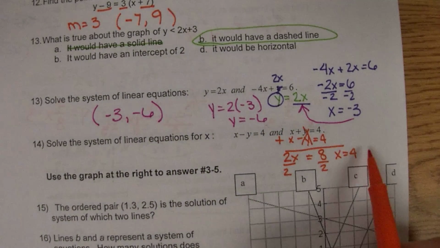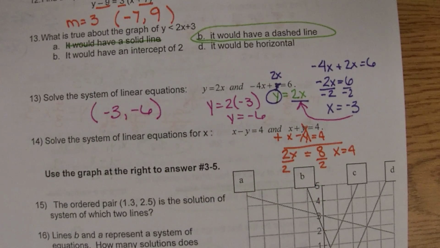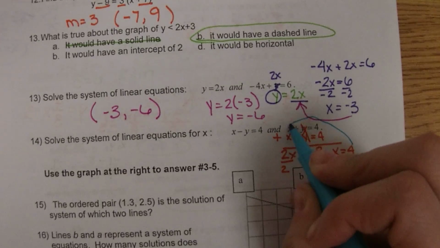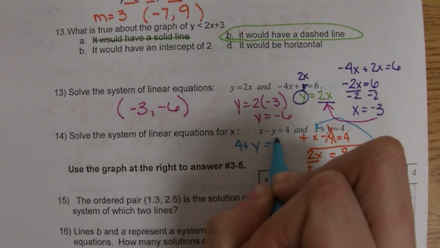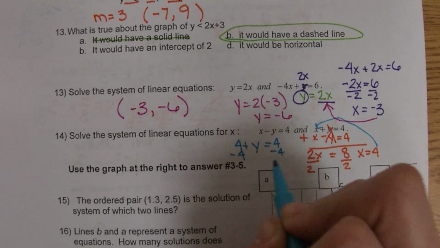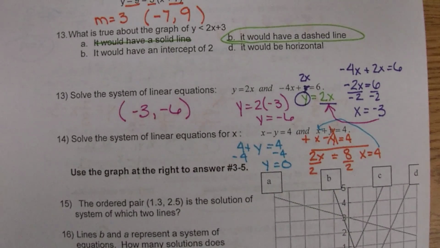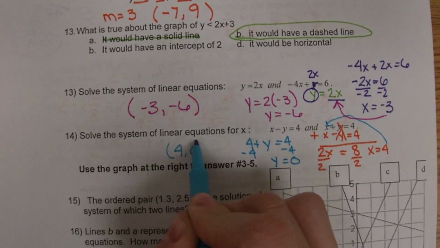Okay, then we'll take that value and we'll plug it back in. You can plug it into any of the original equations, but we just need to be plugging it in for x. So maybe if we say 4 plus y equals 4, we'll get y equals 0. And so we'll have 4, comma, 0.